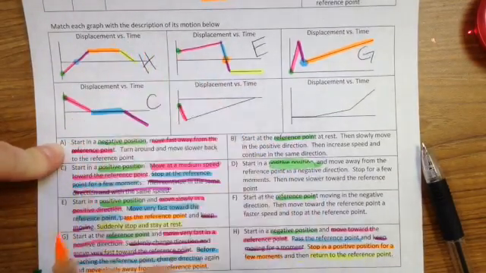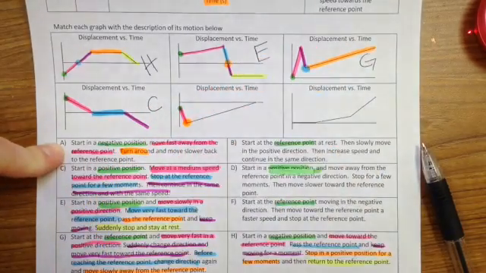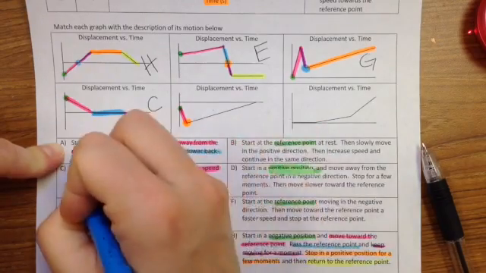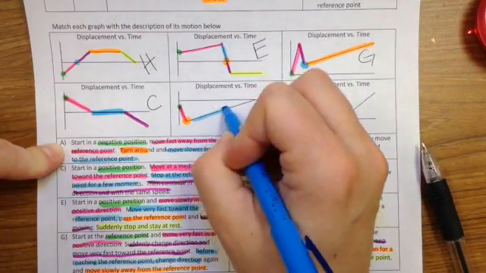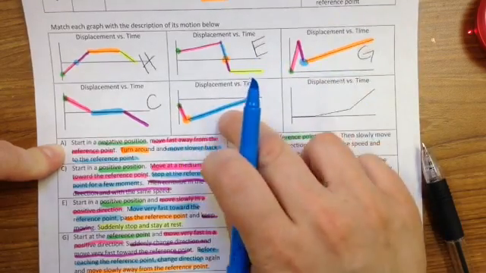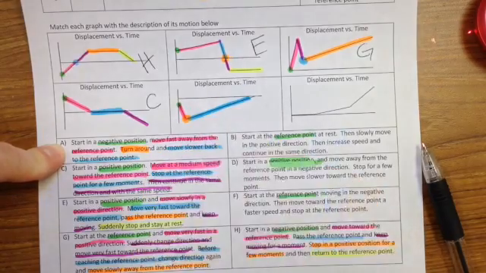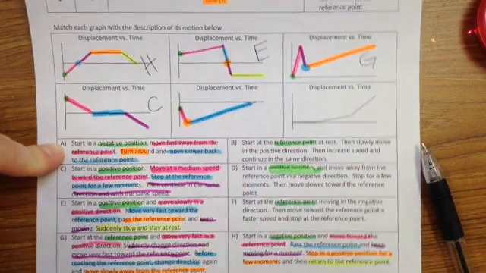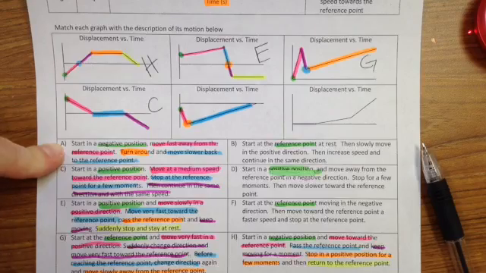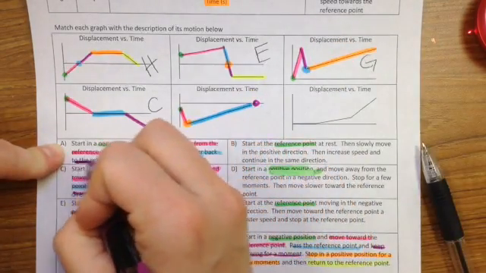Away from the reference point. And it says turn around, which is that spot right there, and then move slower back to the reference point. So this slope is less steep than that one, so it's simply slower. This is slower than that. Less steep, this is more steep. So this one's faster, this one's slower. And then back to the reference point, which is right there. So to the reference point.